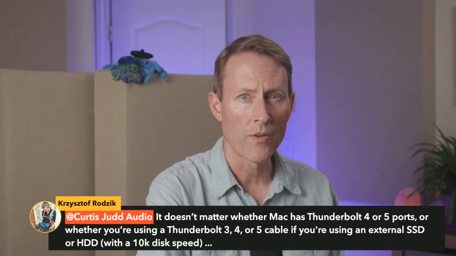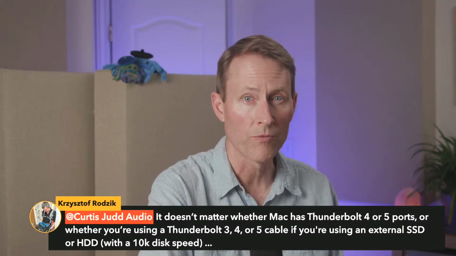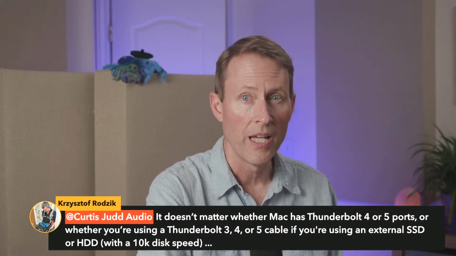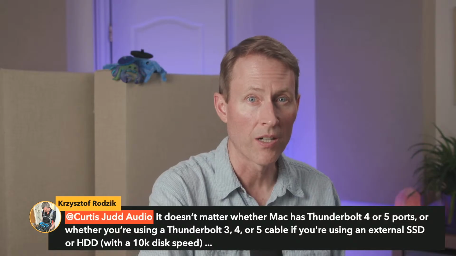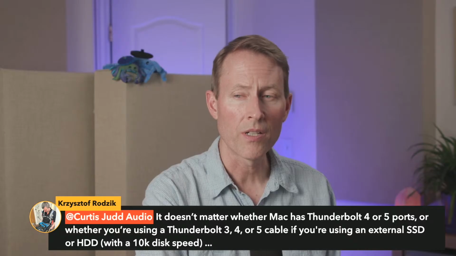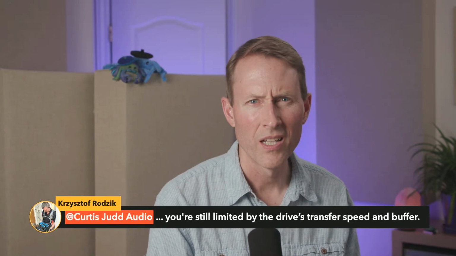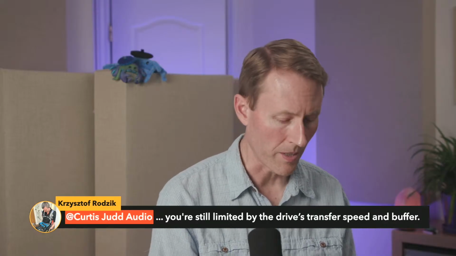Chris says it doesn't matter whether the Mac has Thunderbolt 4 or 5 ports, or whether you're using a Thunderbolt 3, 4, or 5 cable, if you're using an external SSD or hard drive with a 10K disk speed. Well, the SSD drives can actually go quite a bit faster. Here's the second part: you're still limited by the drive's transfer speed and buffer. That's true. Absolutely true.